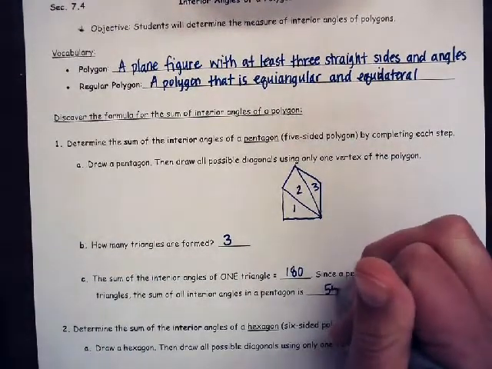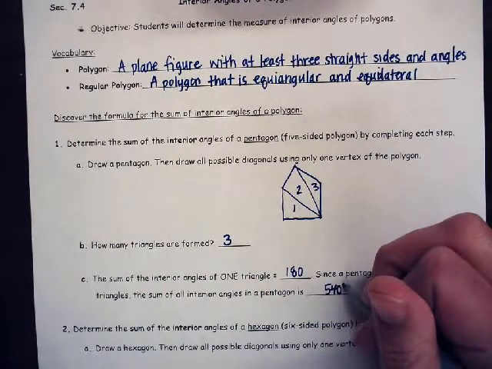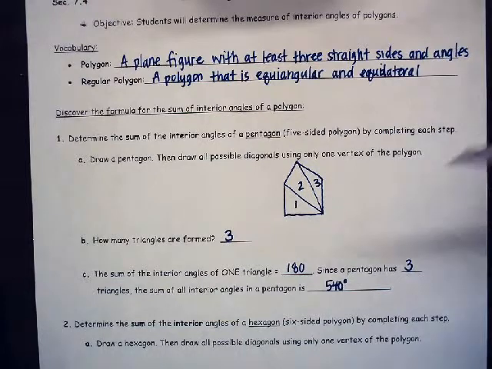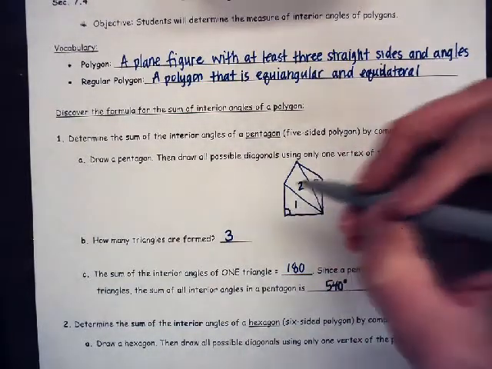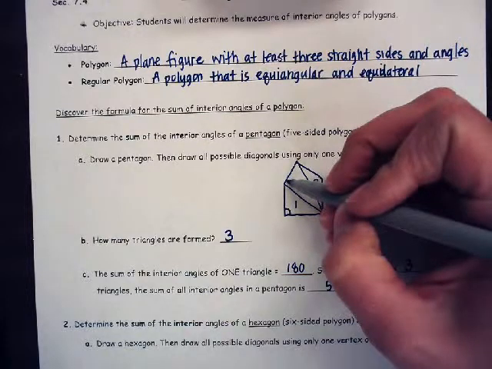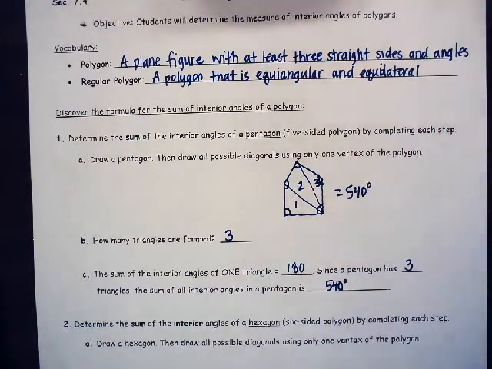So a pentagon has 540 degrees. What that means is that if I add every angle, so this angle, plus this angle, plus this angle, plus this angle, plus that angle, it's going to add up to be 540 degrees.